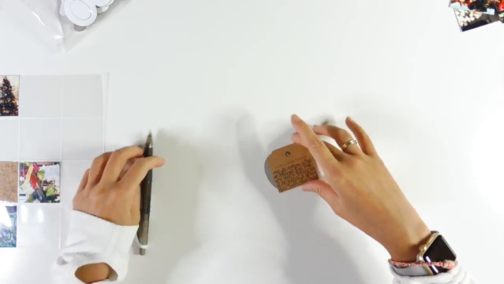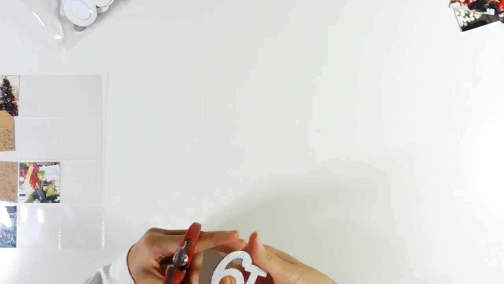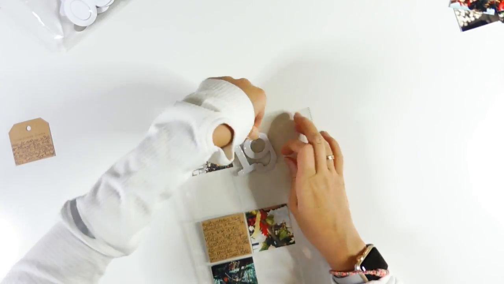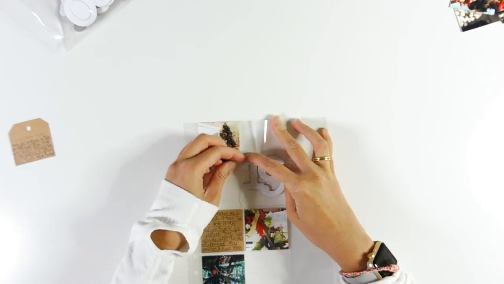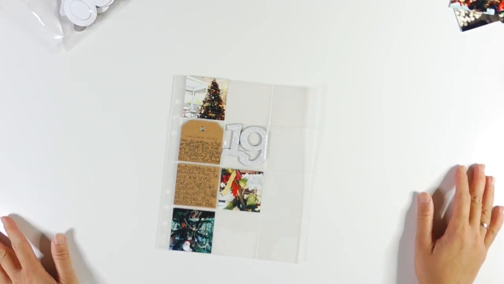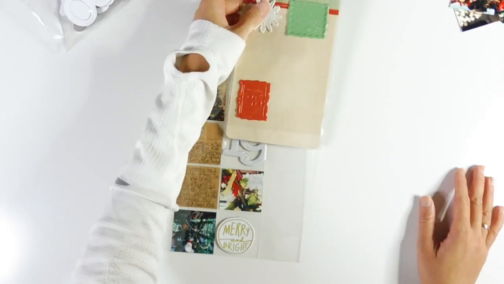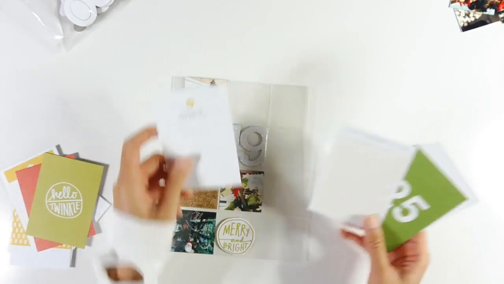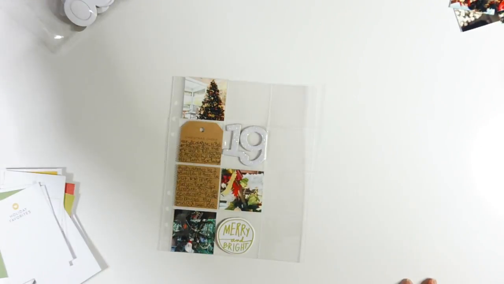Now, the next thing I am doing is using that tag to measure where I need to trim the number 19. The number 19 itself wouldn't fit into the pocket otherwise, so I'm using the tag to make sure that it fits. I was having a bit of a difficult time trying to put it in, largely because I didn't want to damage the chipboard piece. I wasn't sure how well the glitter and the heat set embossing powder would work, and I didn't want to crush the piece too much because I wanted the glitter to stay on.